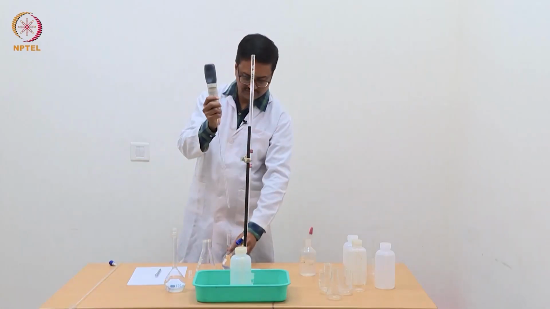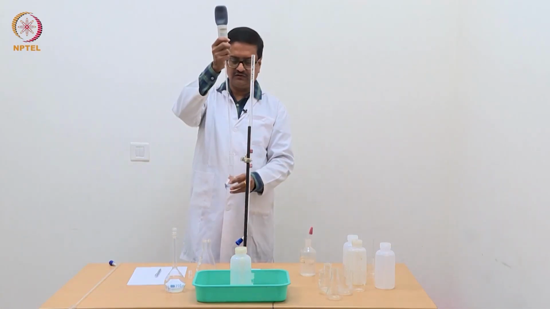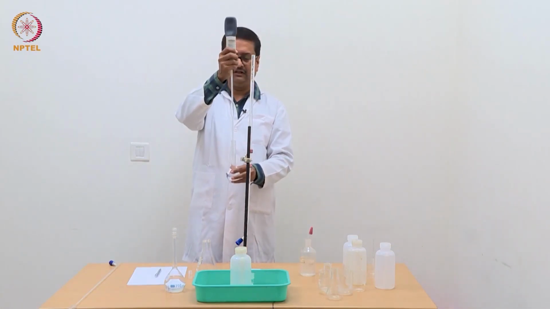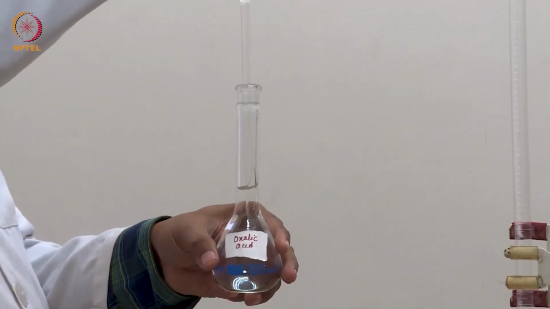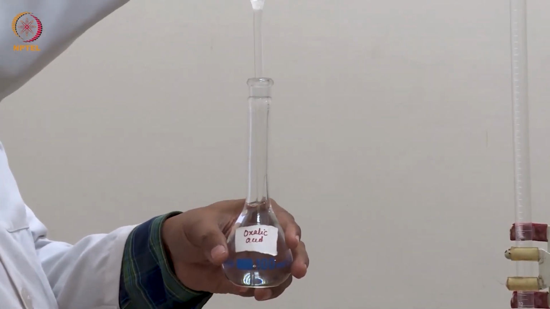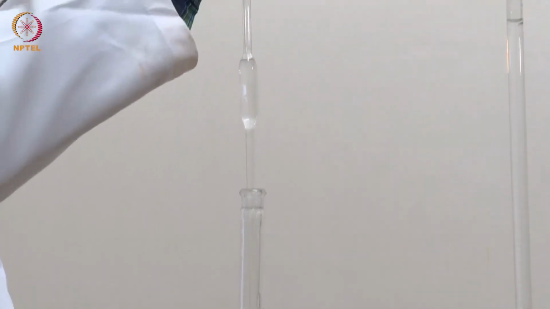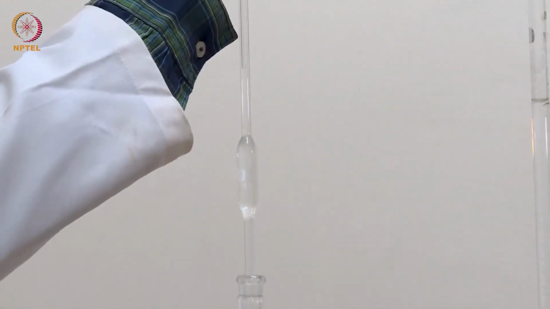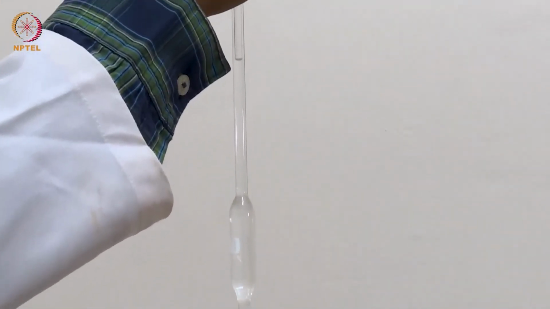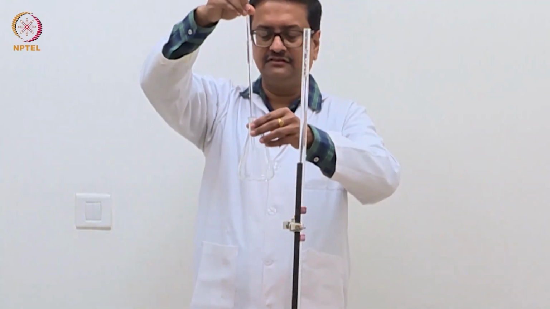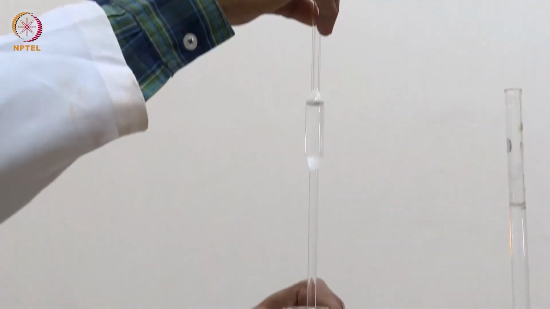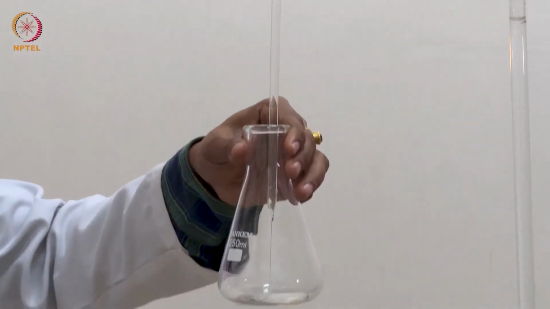And carefully take out the solution in this pipette, and we should pipette out only up to the mark that indicates 10 ml. Release it in this 250 ml conical flask.